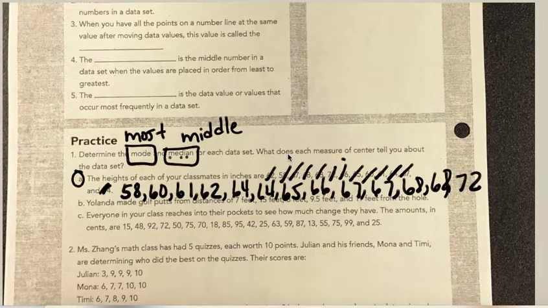Now I'm going to start with the numbers that I see repeated the most. So I'm scanning across and I see I have 2 64s, I have 2 67s, and I have 2 68s. You are allowed to have more than one mode. Now, they're all equal to each other. They each have 2 of each of those. The frequency is 2 for those numbers.